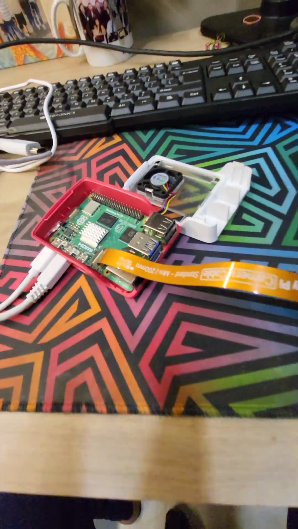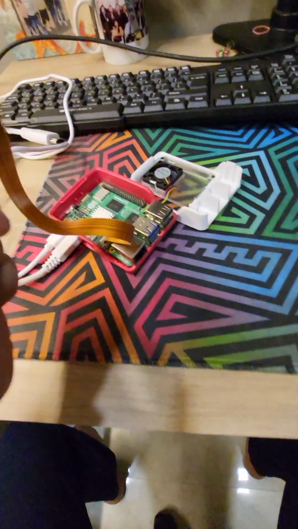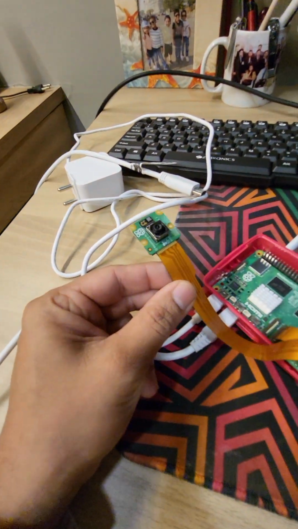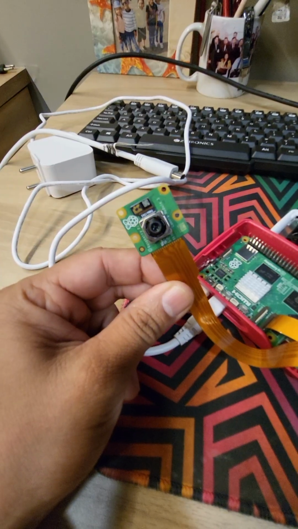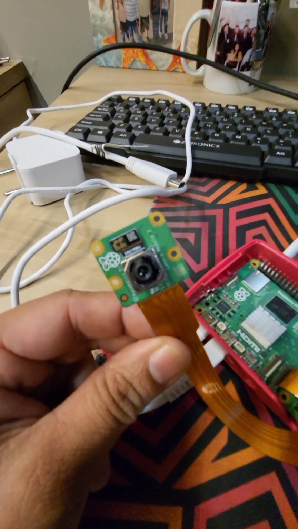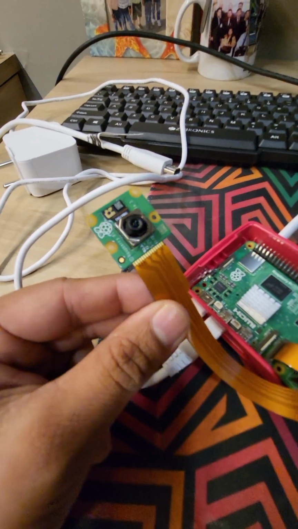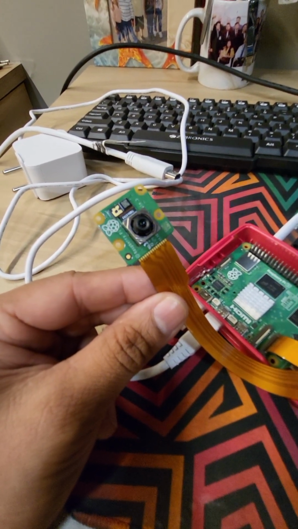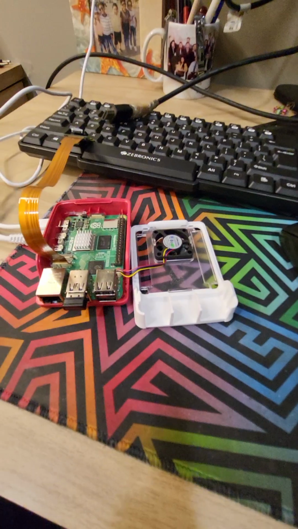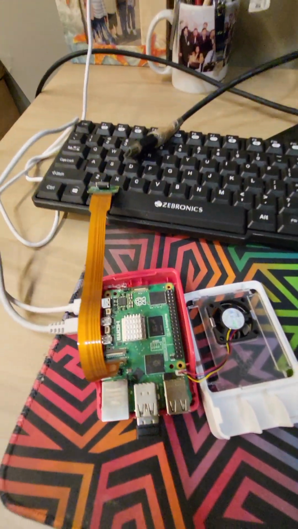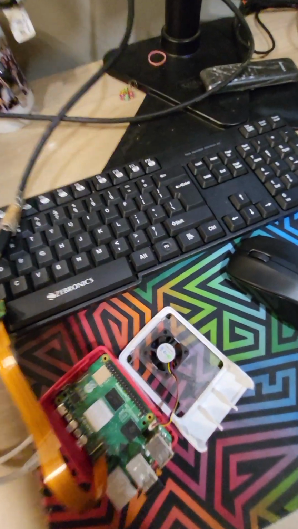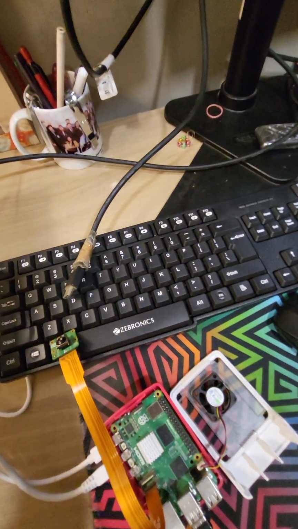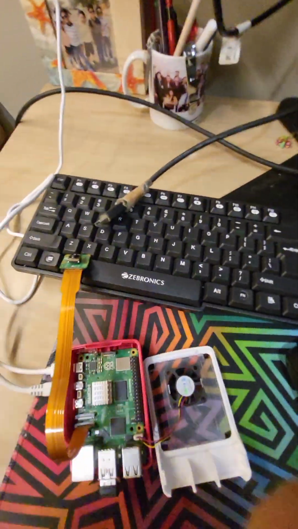For our project we needed a camera, so this is the camera we've chosen. This is the latest V3 camera from Raspberry Pi. I will just pause the video for a moment to connect the cables, and then we can start again. See, here it is. I've connected the cables, and I'm turning on the Raspberry Pi power.